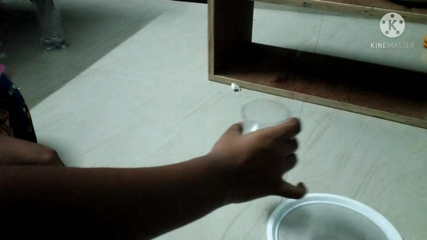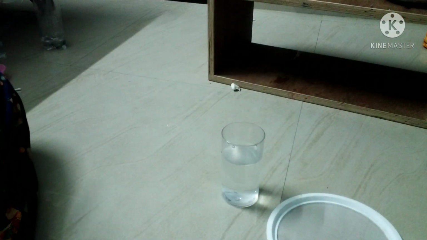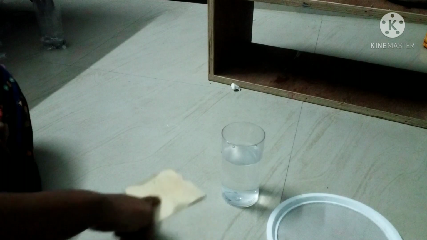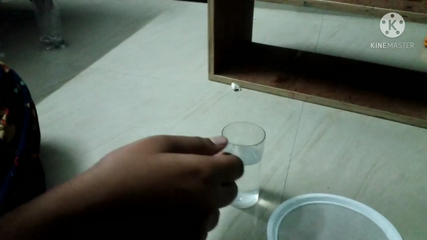To do the experiment, we need a glass of water, a netted sieve, a thin card to hold the water, and then we will need a bowl.